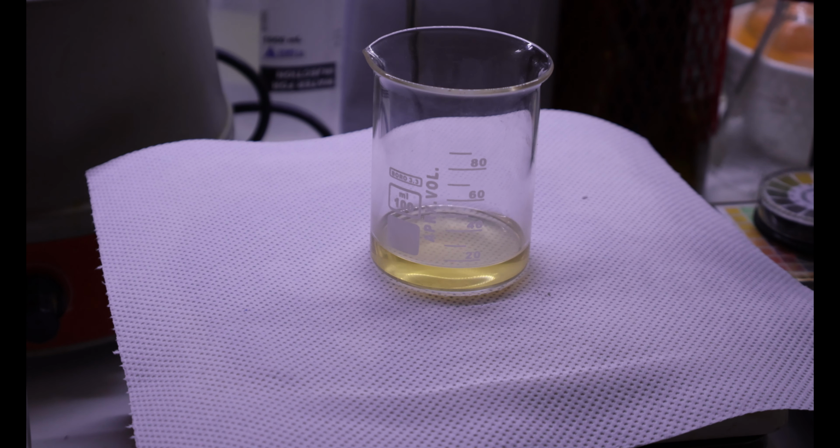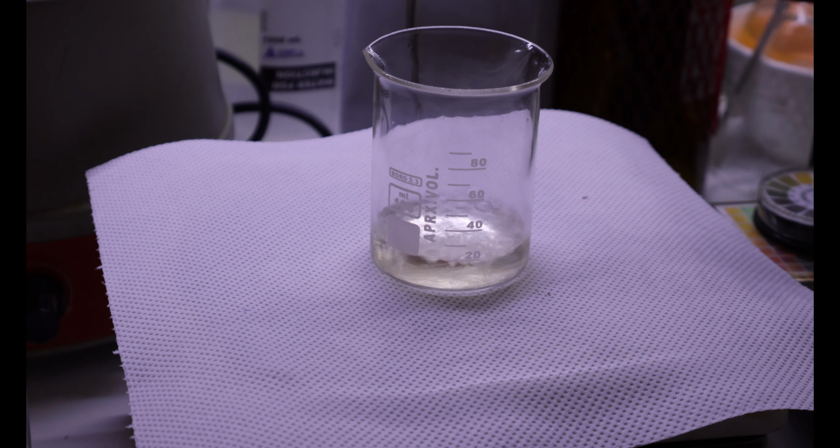So I'm not gonna put all my eggs in one basket here, and I'm gonna quench half of our mix and, you know, see what happens. Well, that is to be expected, I guess. You're hydrolyzing acetic anhydride.